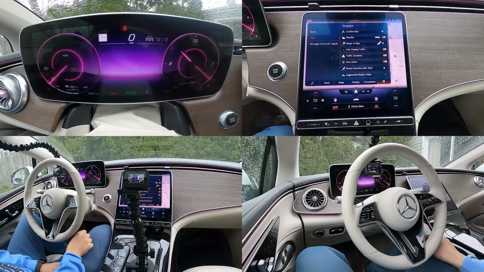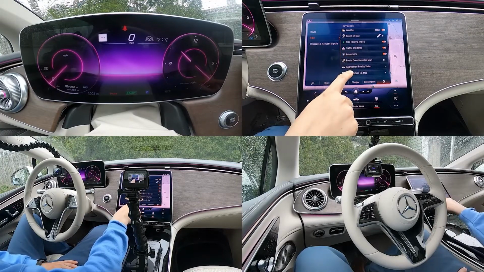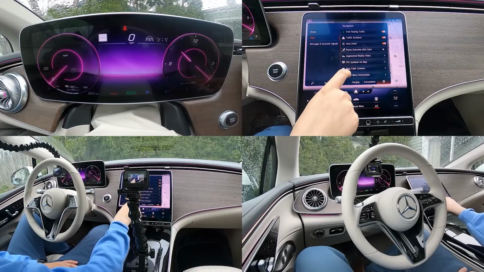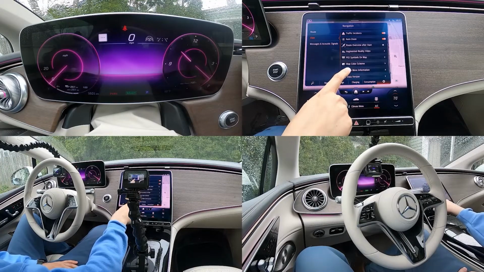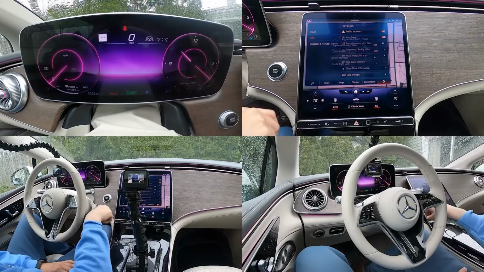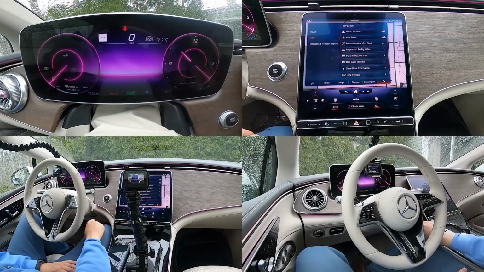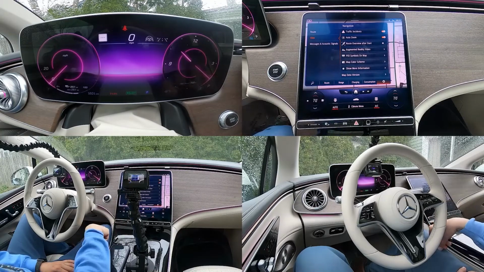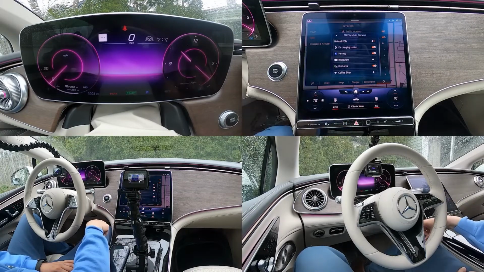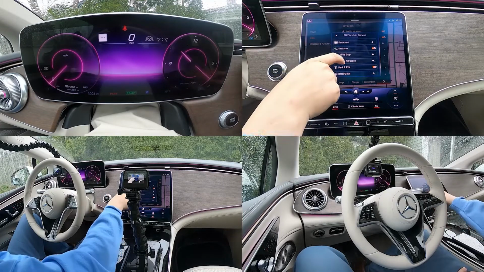You have your weather. You can turn on your range on the map and show the traffic incidents, auto zoom on or off, route overview after start, augmented reality video, so you can turn that on and off, point of interest symbols on the map, like EV charging stations, parking, restaurants, rest areas, and so on.